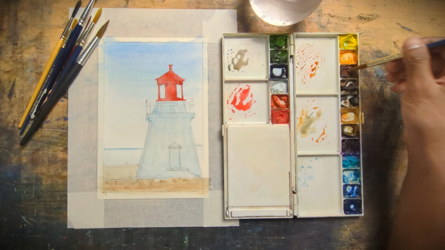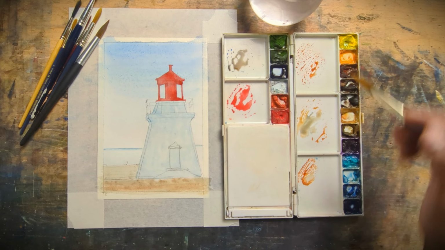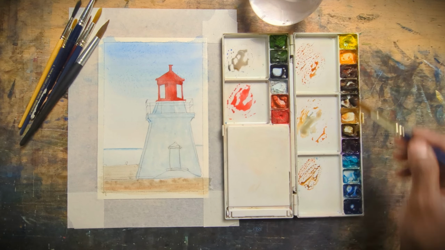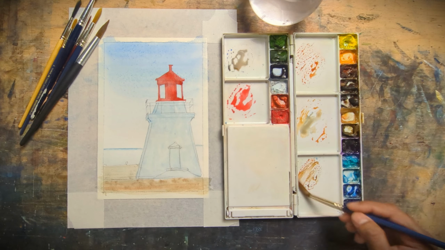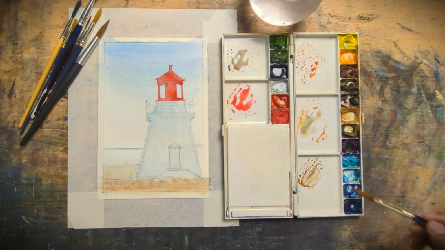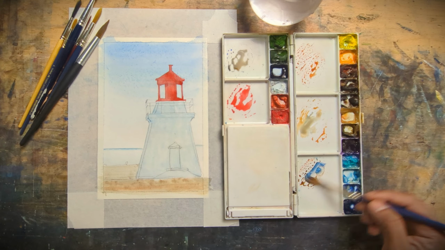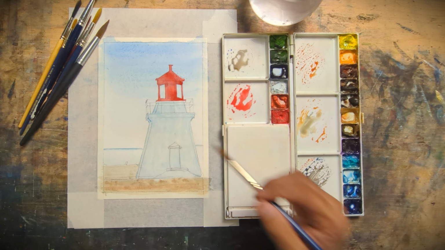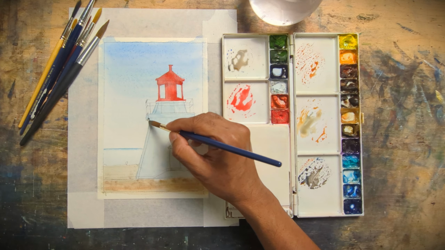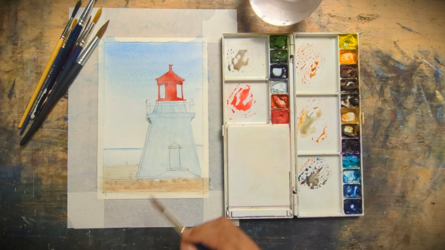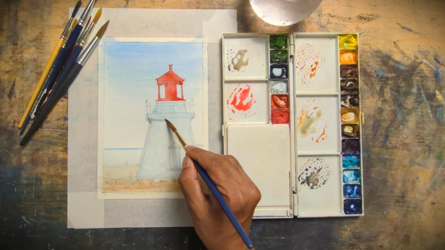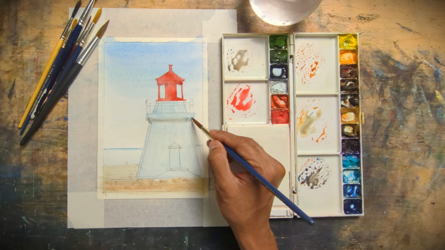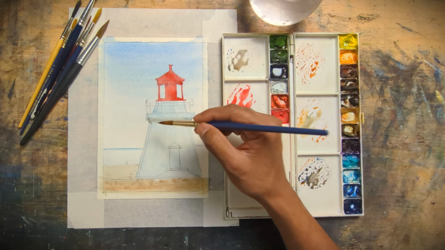So what I'm going to do is take a little bit of burnt sienna, or else you can take sepia or burnt umber. Any earth color works. There are three brown colors, and you can take a little bit of blue or cerulean blue, and you can add it here and let it bleed. And I'll add it here like that.